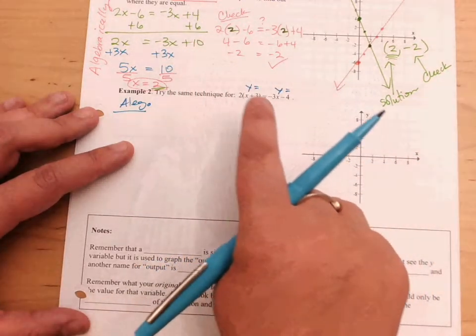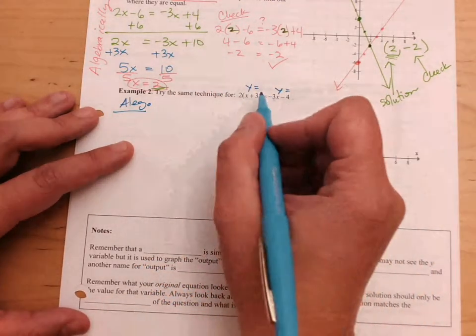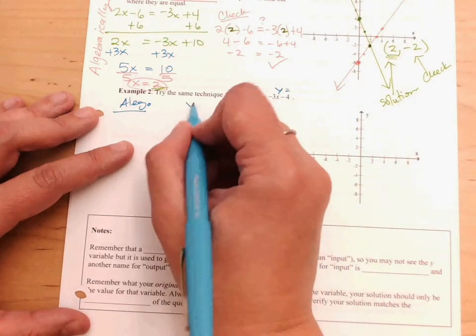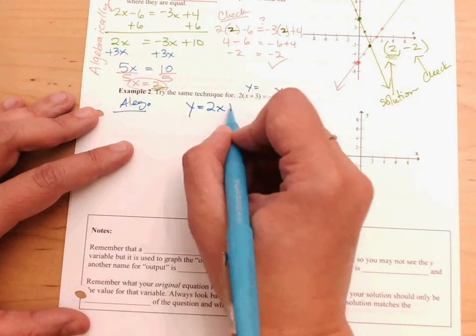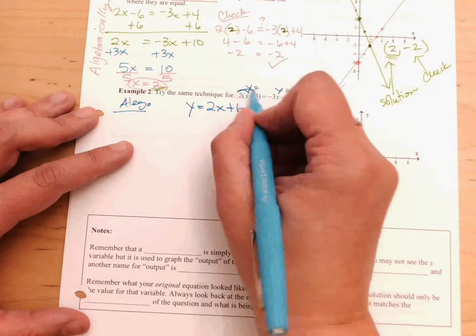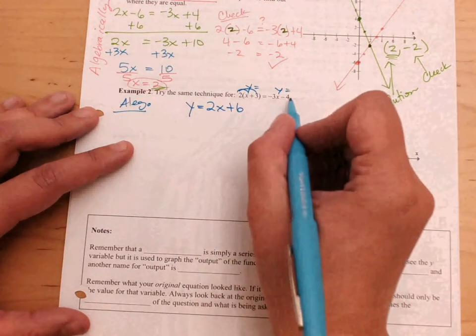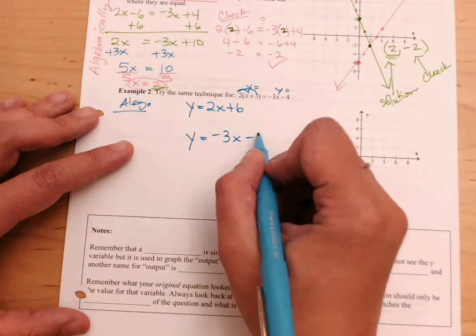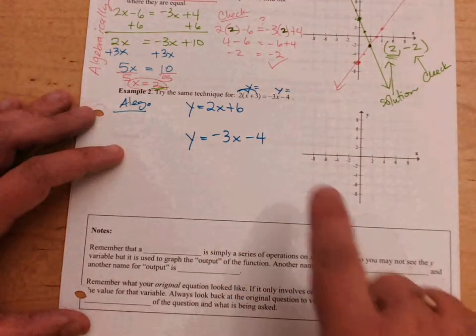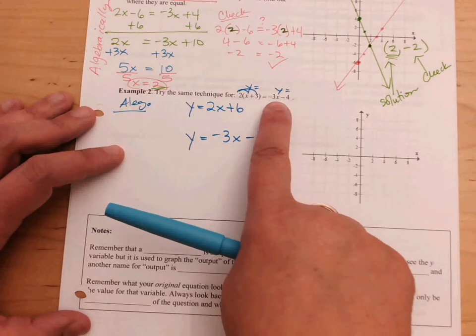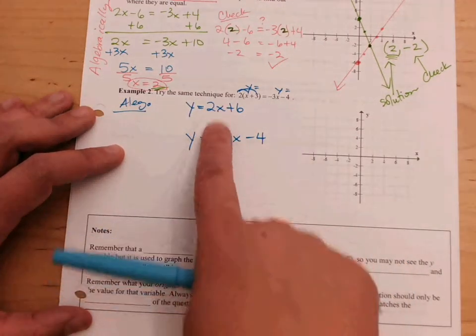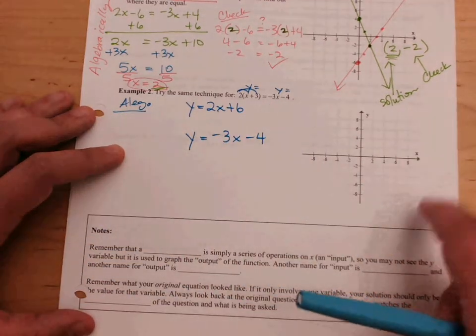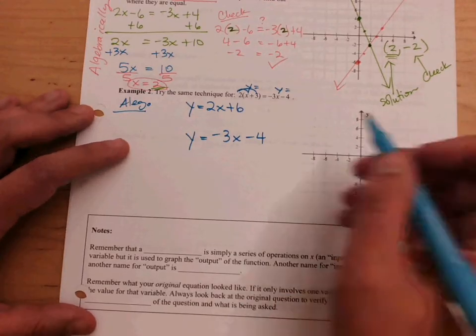When we solve it like a system, we set one side equal to y, 2x plus 6. Does everybody see where I'm getting the 6 from? Okay. Then we set the other side, y equals negative 3x minus 4. Now what I've done is I've taken an equation with one variable and I've made it into two equations so that I can graph it. Okay. The graphing looks like this.